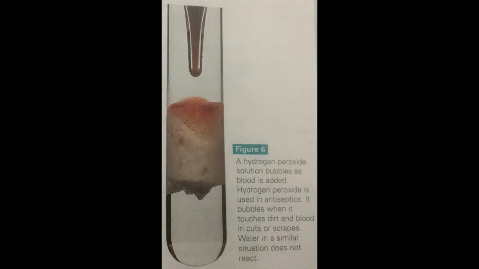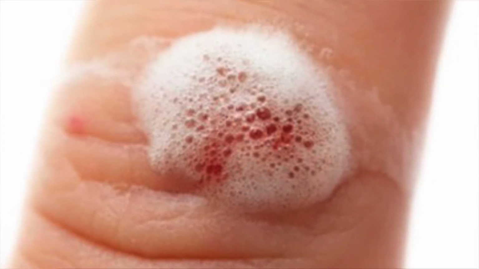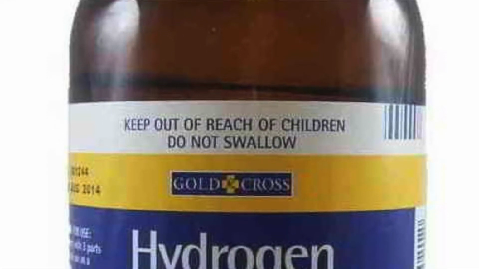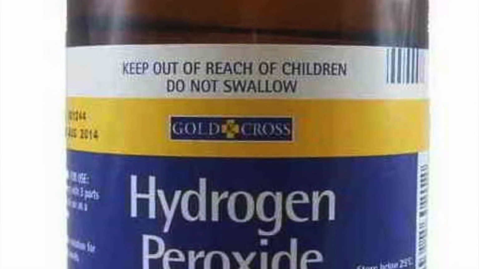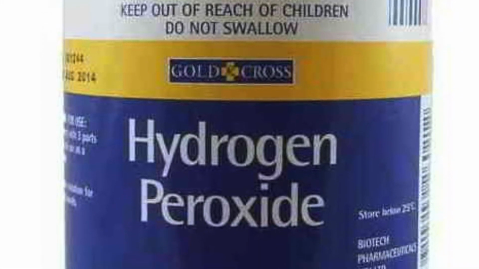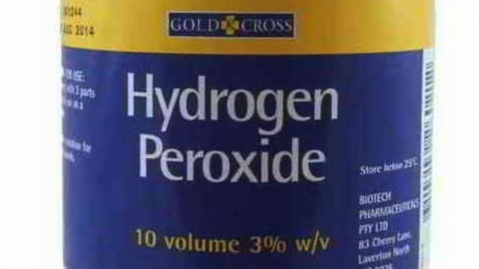Hydrogen peroxide is used in antiseptics. It bubbles when it touches dirt or blood in cuts or scrapes. Water in a similar situation does not react. Hydrogen peroxide solution used as an antiseptic is 3% hydrogen peroxide. So it is a solute, and the solvent is water. So it's a 3% solution of hydrogen peroxide and water. That's what you use as an antiseptic.